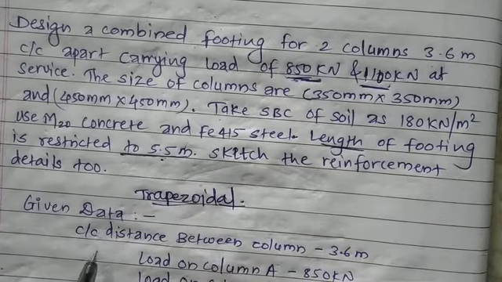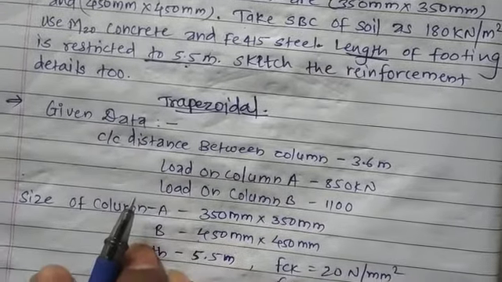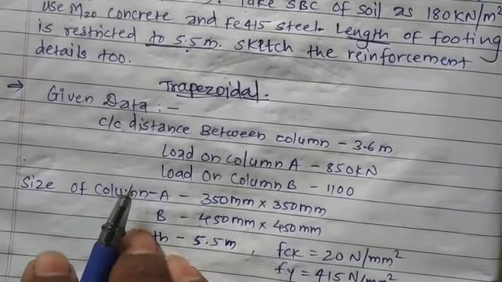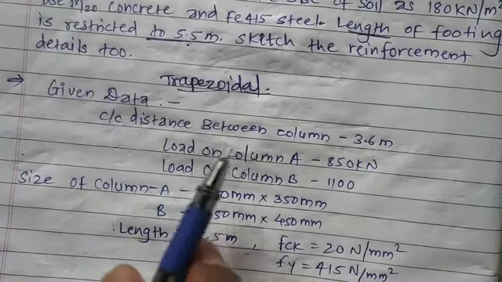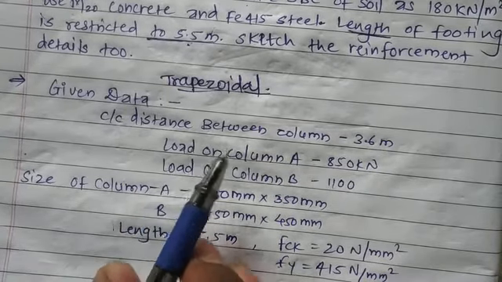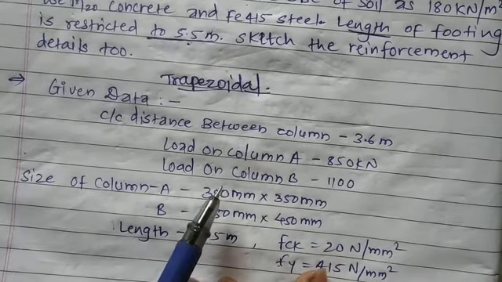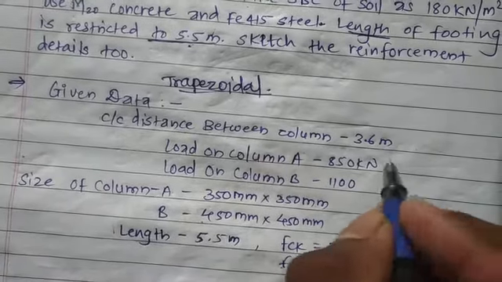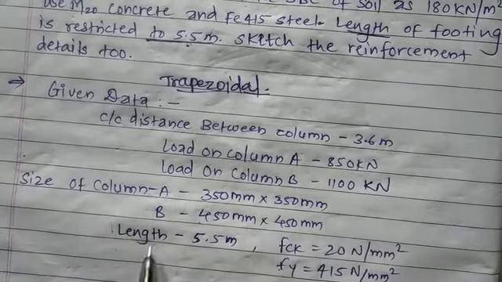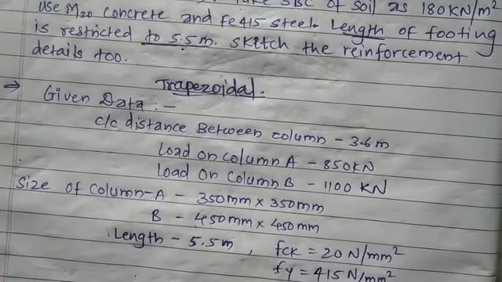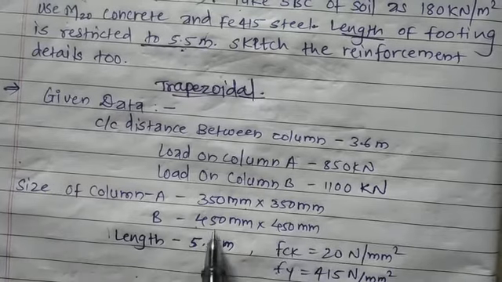Okay, so in order to design, first step is to write the given data. So we'll write all the given data. The center to center distance between two columns is given, that is 3.6 meter. Load on column A is 850 kilonewton. Load on column B is 1100 kilonewton. Size of column A is 350 by 350 mm.